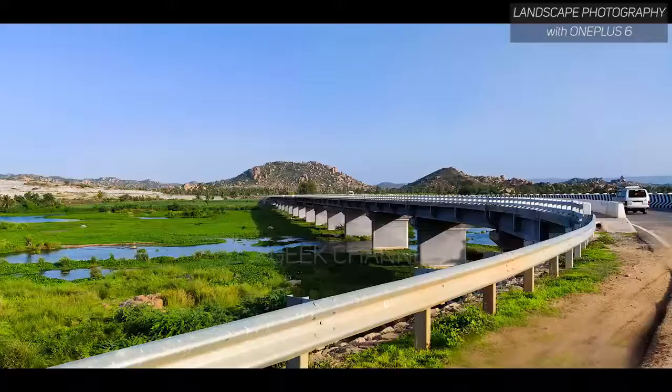So let's begin with the video. As you can see, a beautiful park is here. You don't have to be in exotic locations to get some landscape photography, a casual park will just suffice. And let's see what settings you need to change on your OnePlus 6.